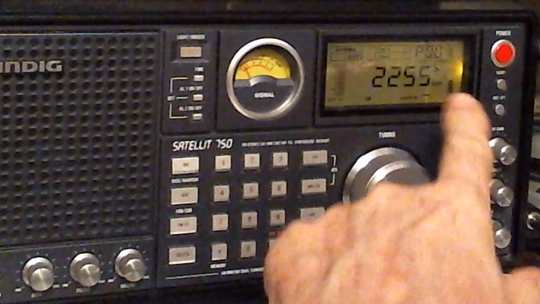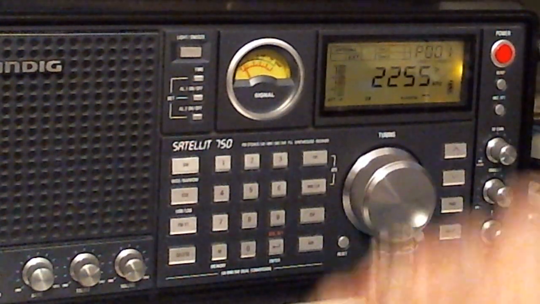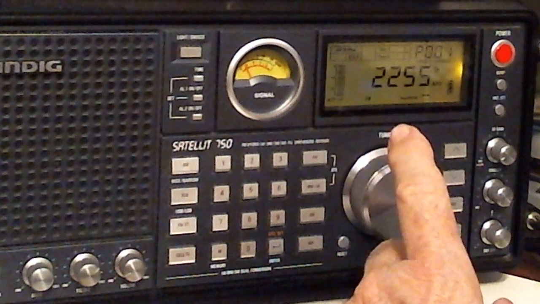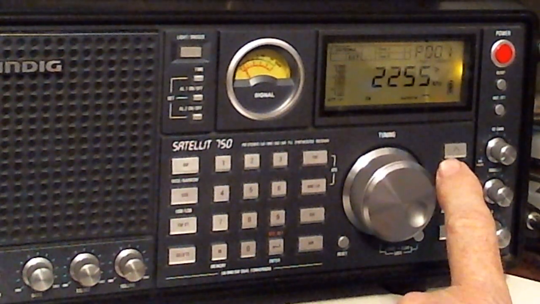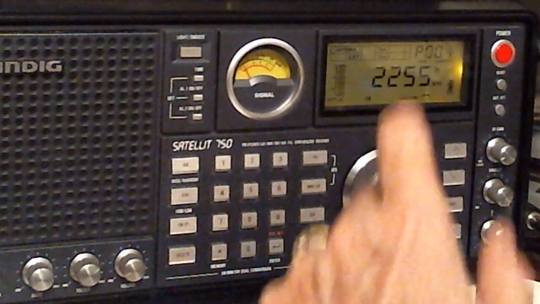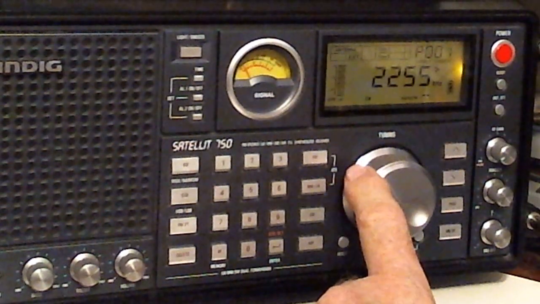A little glare there on the screen. I'm sorry for that. So anyway, the first one it found is at 2.255. I doubt if that's a real station. It's probably noise.